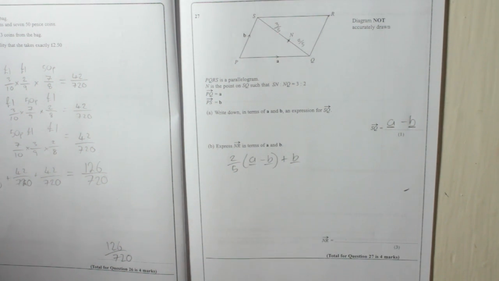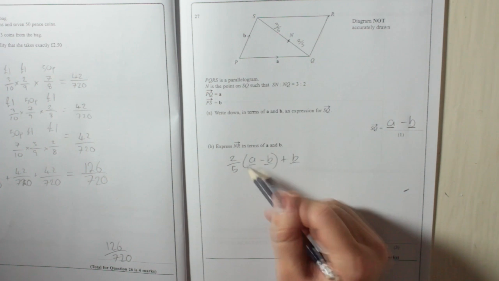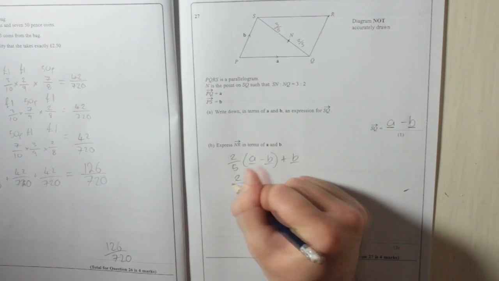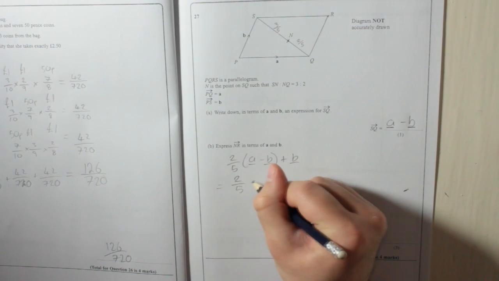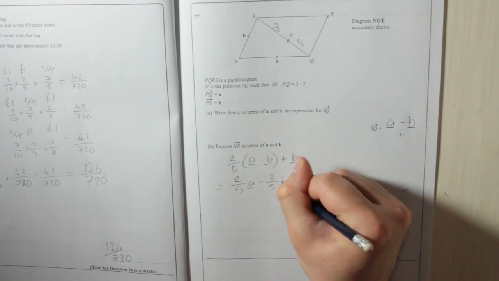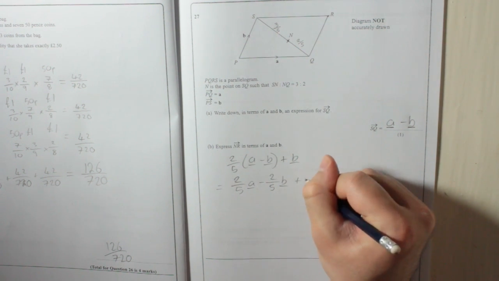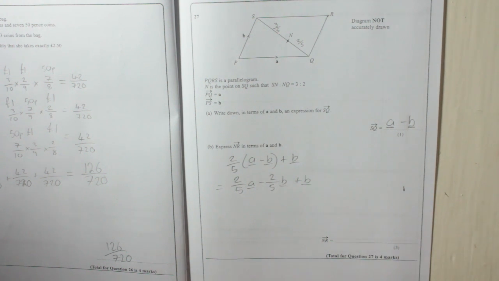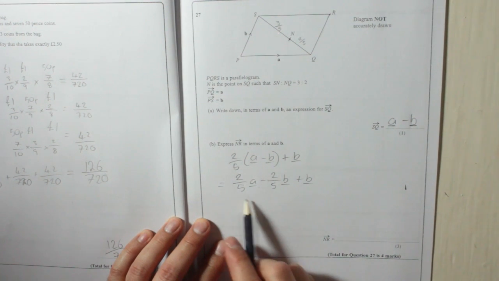Now we're nearly there with that, but it will always want us to multiply out the brackets. So 2/5 of those means 2/5 of A minus 2/5 of B, and then plus B again. So I'm just going to simplify that.